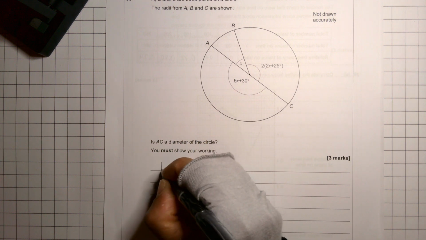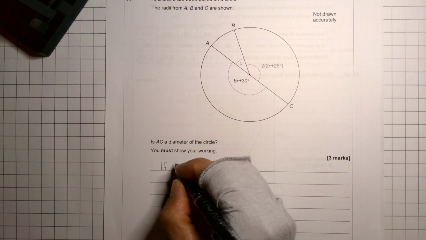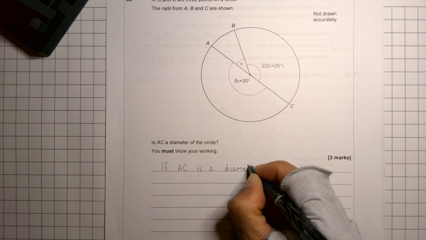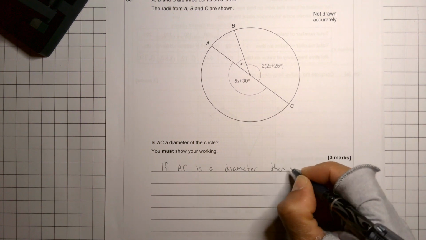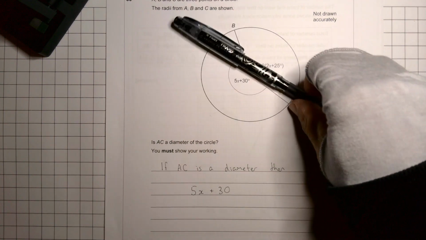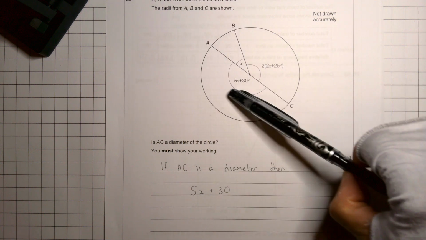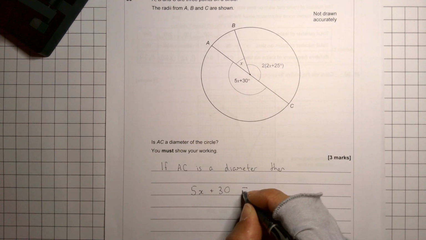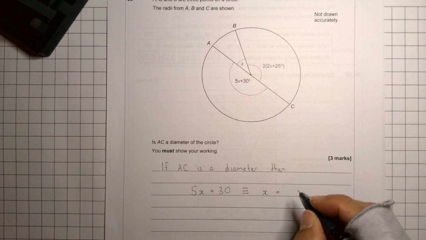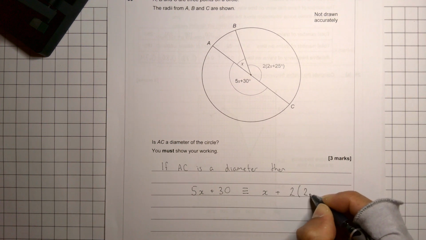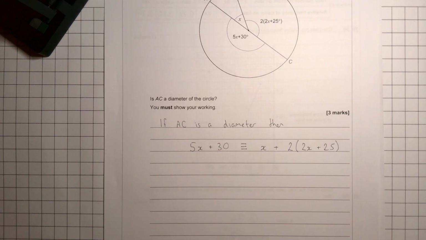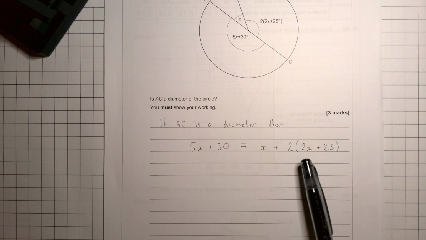So I'm going to say if AC is a diameter, then 5x plus 30, because that's on one side of the diameter, it would be 180, exactly identical to what's on the other side. And on the other side we have an x plus 2 lots of 2x plus 25. So if it is a diameter, then this side will come out exactly the same as that side.